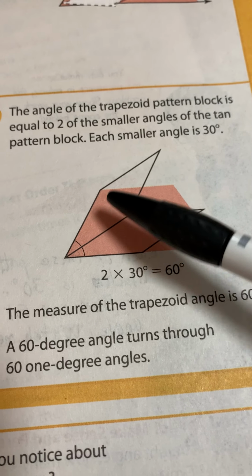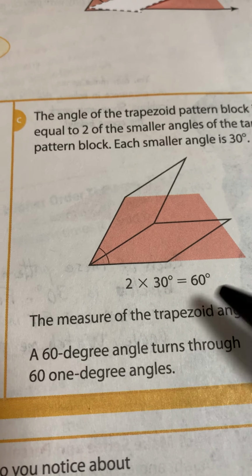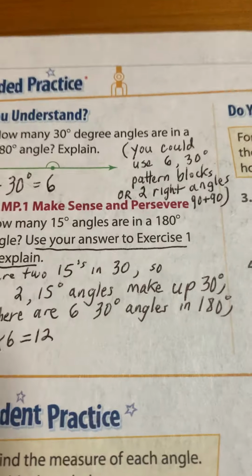So if I put 2 of my pattern blocks in here, it would fit perfectly, so that would be 60 degrees. Okay, so that's how you could use pattern blocks to figure out the answer. Okay, let's go to the lesson itself.